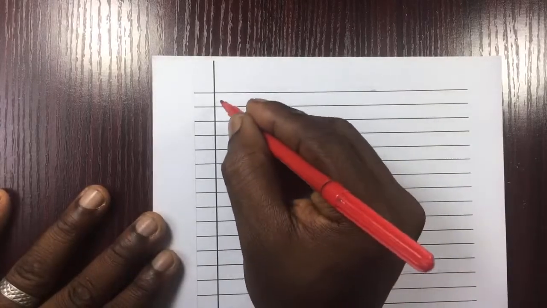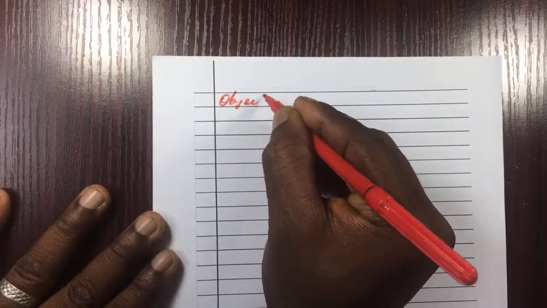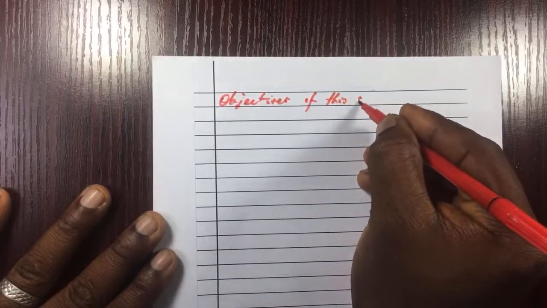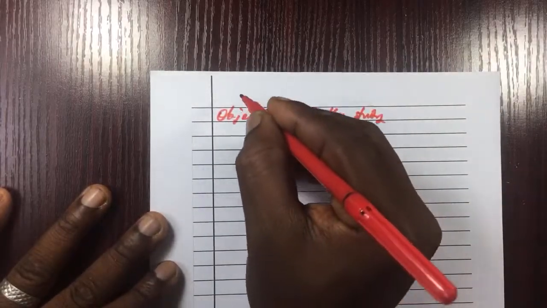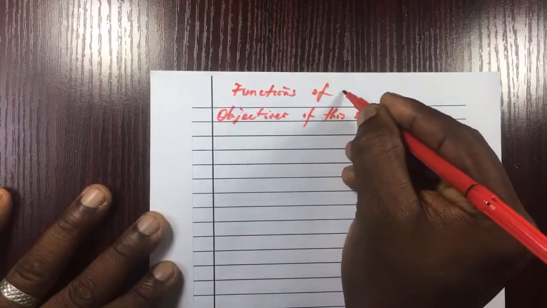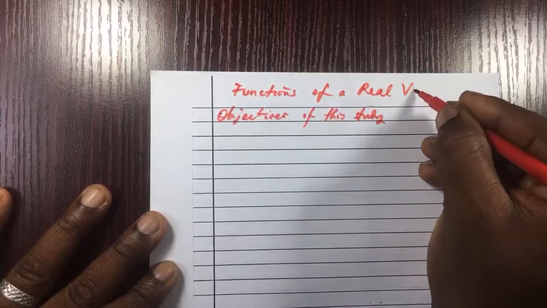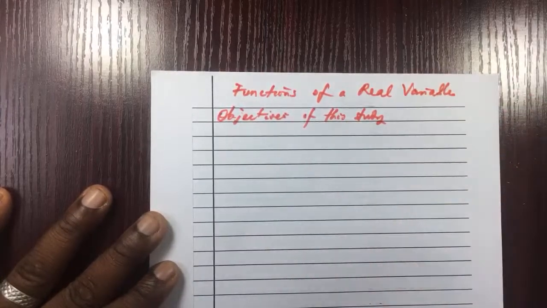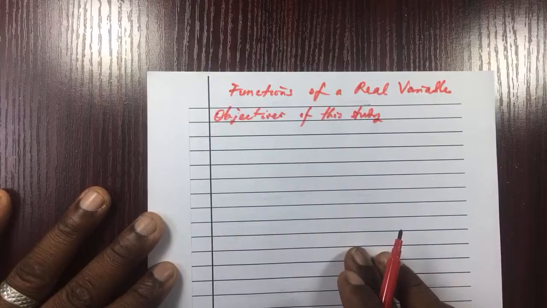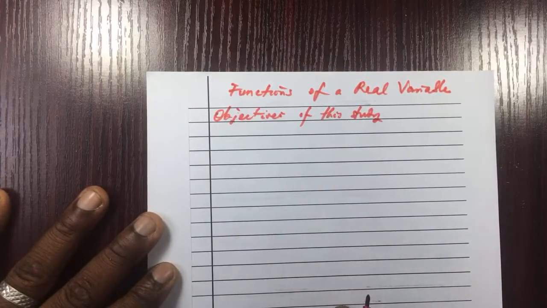Okay, so what will be the objective of this video? Let's quickly write out our objectives. The first thing we must take note of is that we are still on functions of a real variable. This remains our topic. In our first class on functions of a real variable, we considered the definition of a mapping.